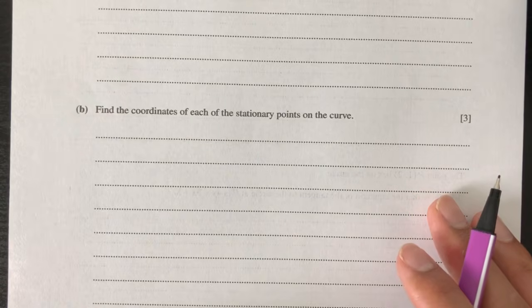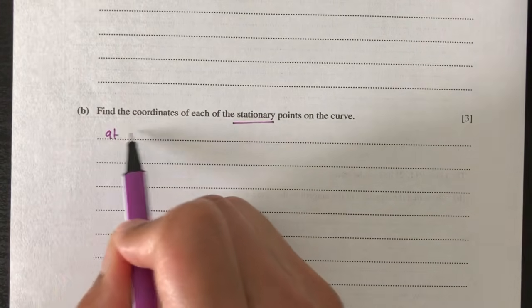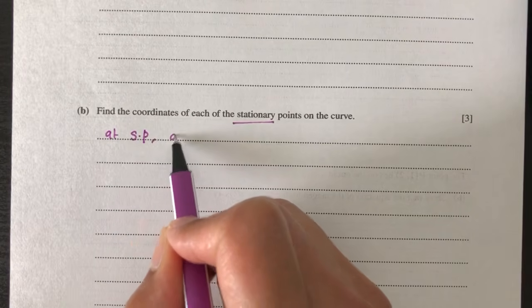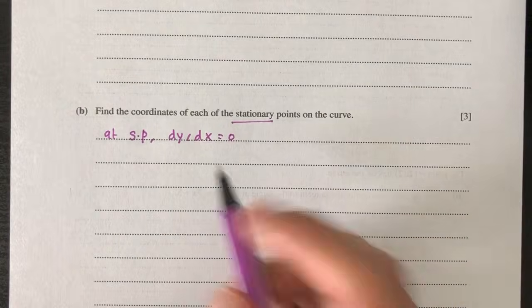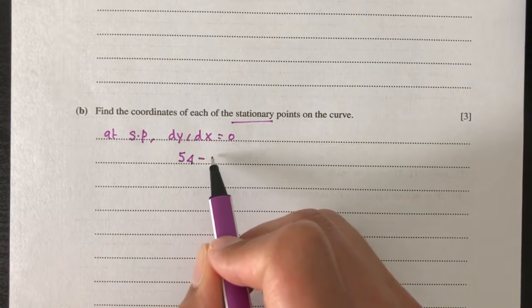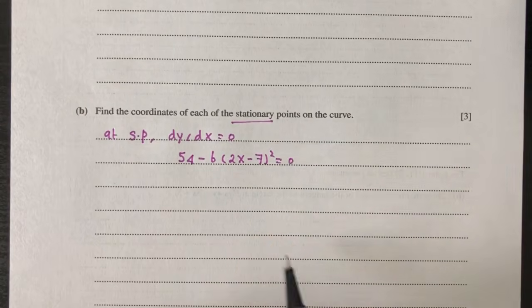Now find the coordinates of each of the stationary points. You have to know that at stationary points, dy by dx is equal to 0. So let's equate that. We know dy by dx is equal to this function right here, equal to 0. Let's solve.